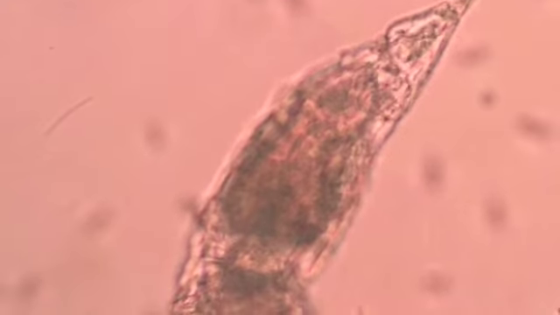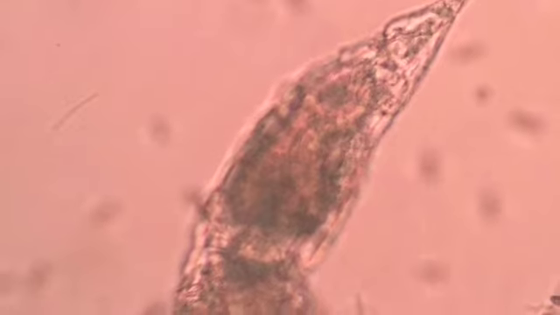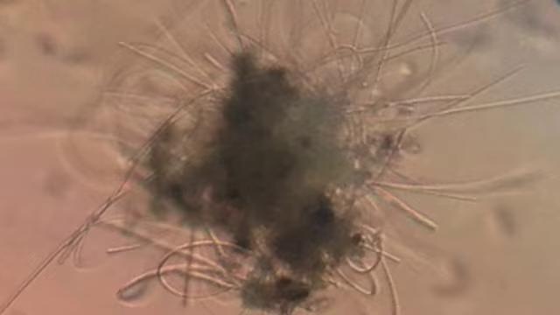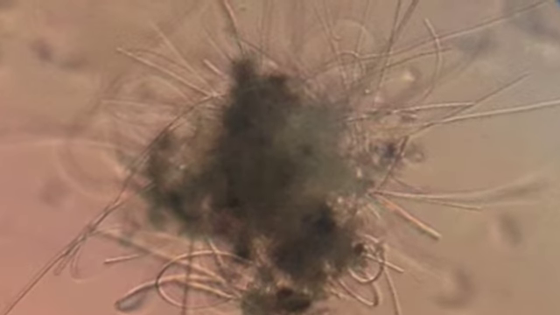In the microscope we were able to see species like this rotifera, some algae, many kinds of bacteria, and some protozoa, that is a cell with a flagellum to swim.